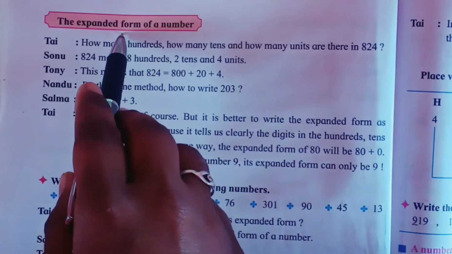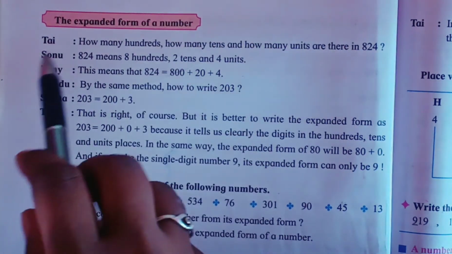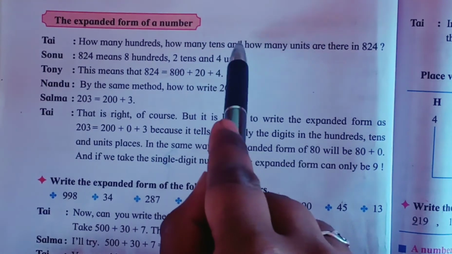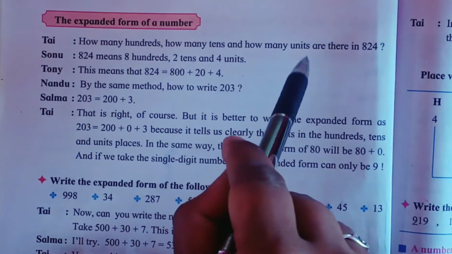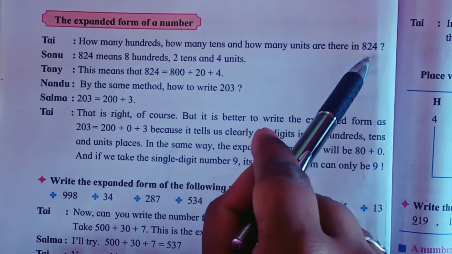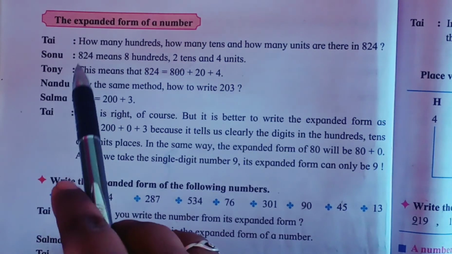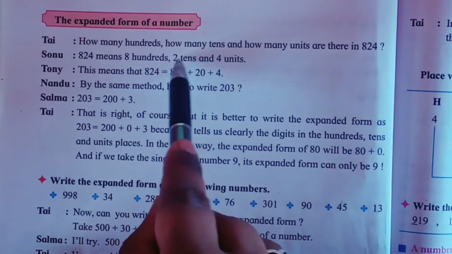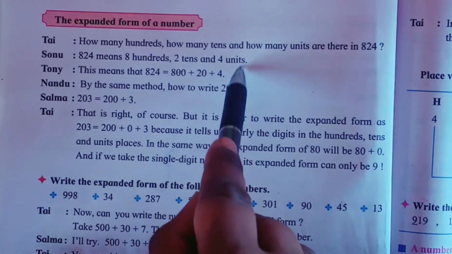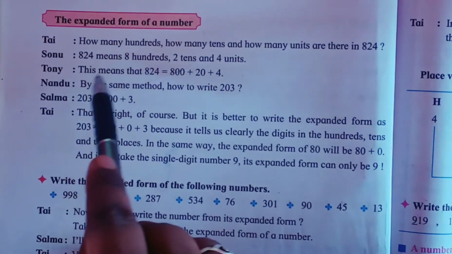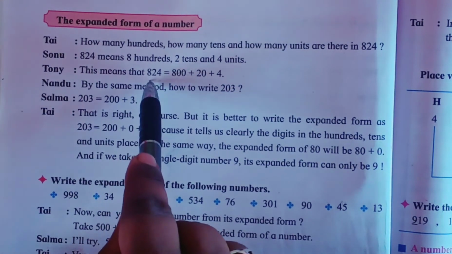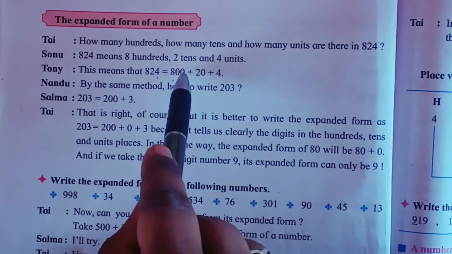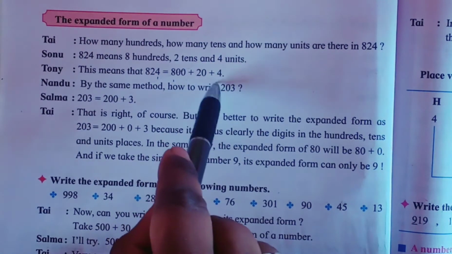The expanded form of a number. Tai says: how many hundreds, how many tens and how many units are there in 824? Sonu says: 824 means 8 hundreds, 2 tens and 4 units. Tuni says: this means that 824 is equal to 800 plus 20 plus 4.